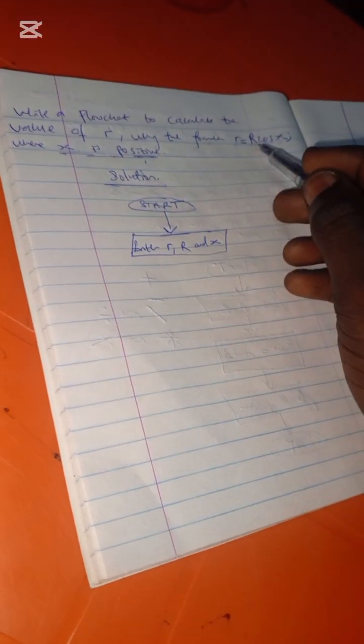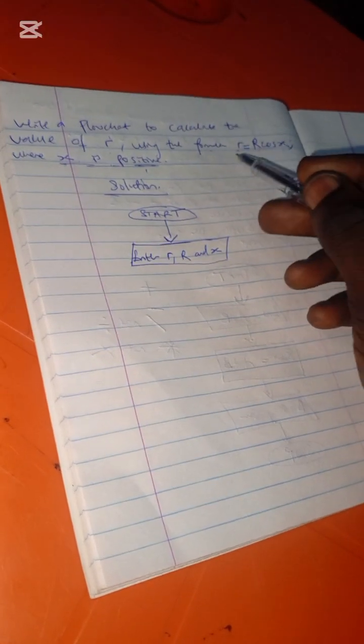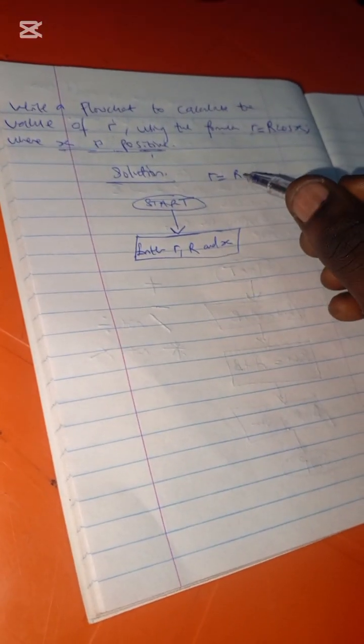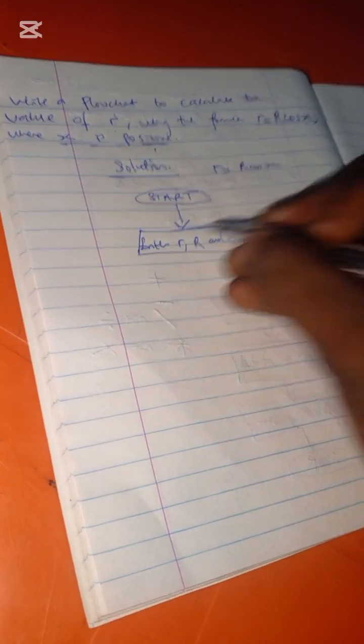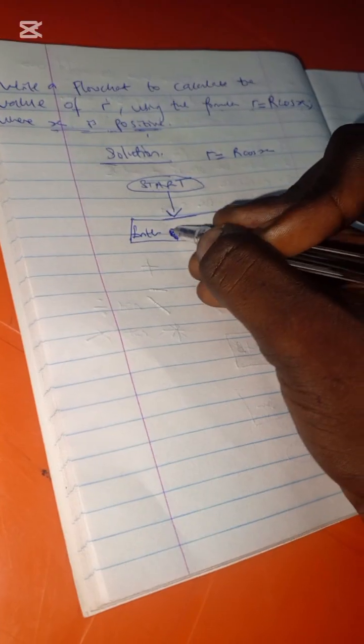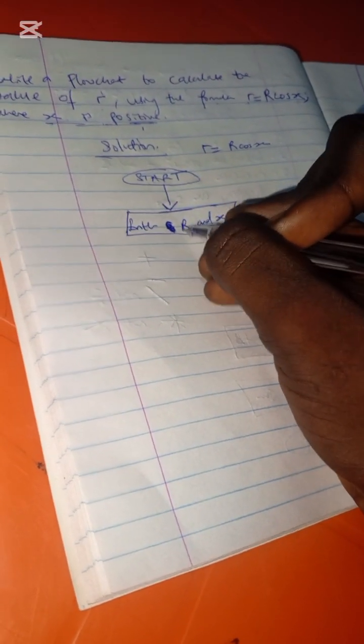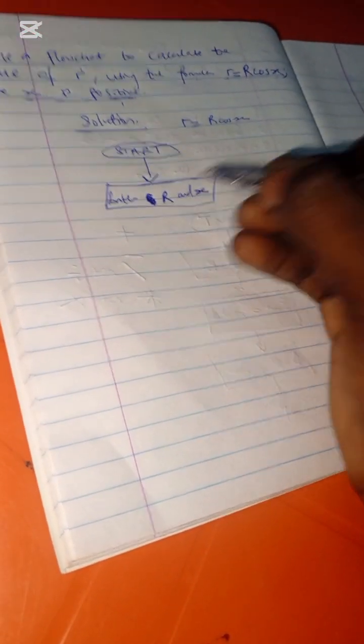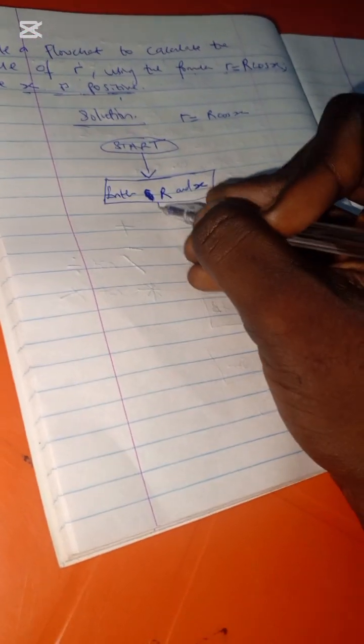So these are the main elements in the equation. R equals R cos X. So you enter R? No, you don't enter R because R is your output. So these are the only inputs. Enter big R and X. Now the next thing you need to do is this.